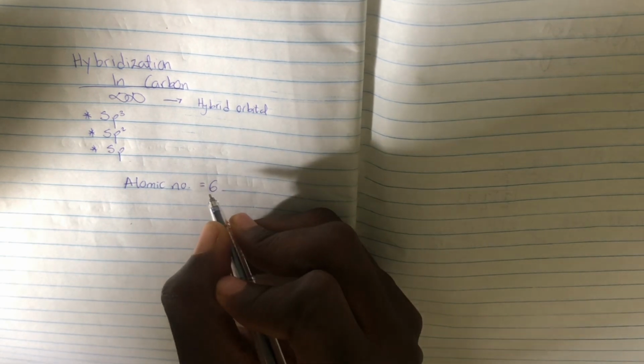So the next thing you need to know is the electronic configuration of carbon and how it contributes to bonding. Carbon has an atomic number of 6. So to write the electronic configuration, it's going to be 1s2, 2s2, 2p2.